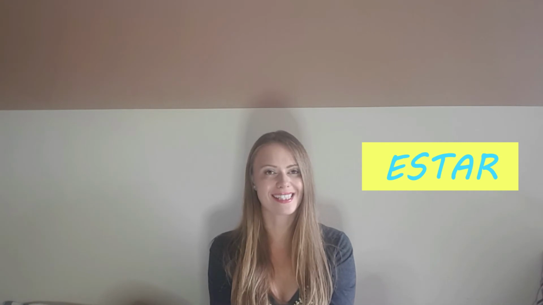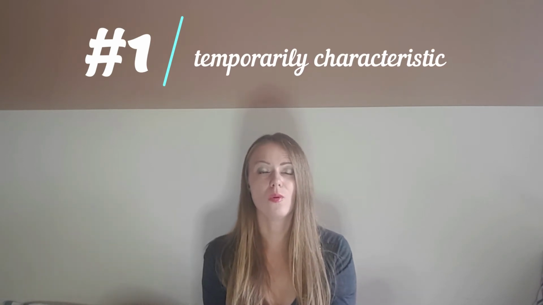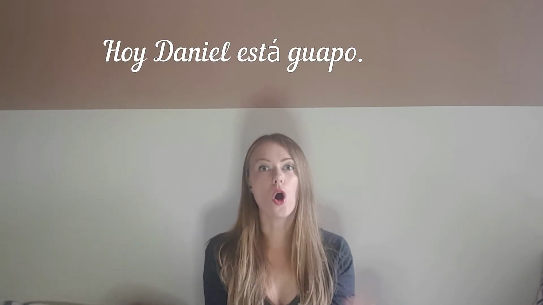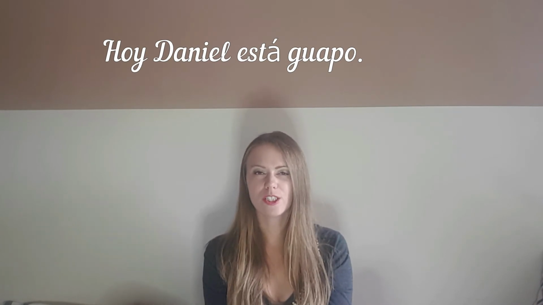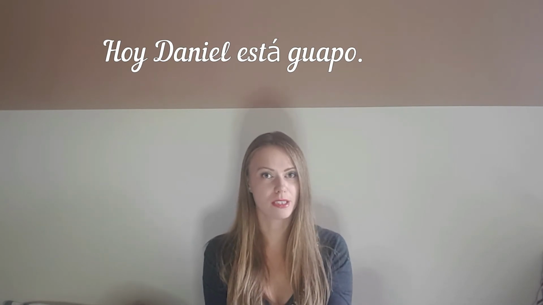Remember we said that we need to use the verb ser when we are describing a permanent characteristic of a person or a thing. Now with the verb estar, it's slightly different. If I am describing a temporary characteristic of a person or a thing that is not a norm, or not a usual characteristic for that person or object, then I need to use the verb estar, like in the example, Hoy Daniel está guapo, which implies that precisely today Daniel is looking really good, but it's not a permanent characteristic.